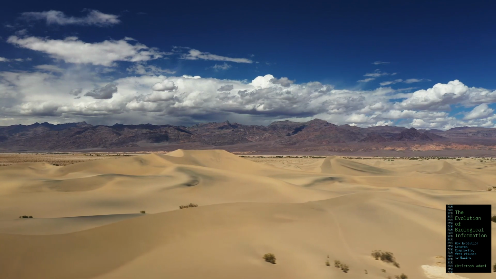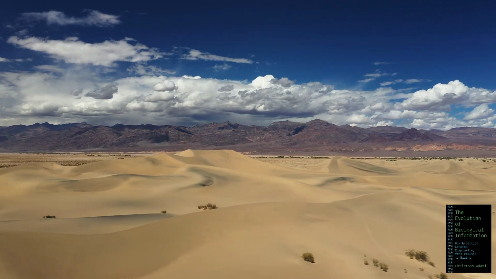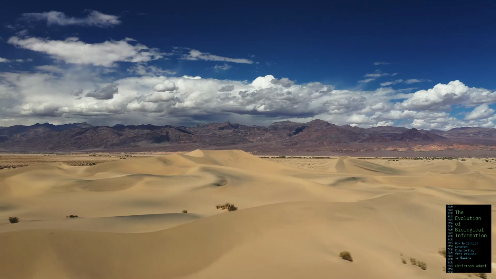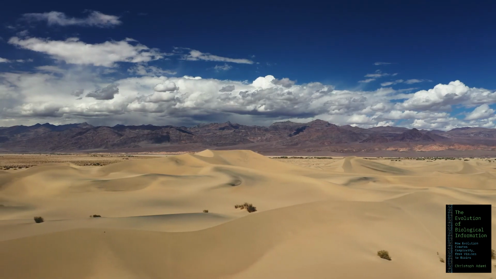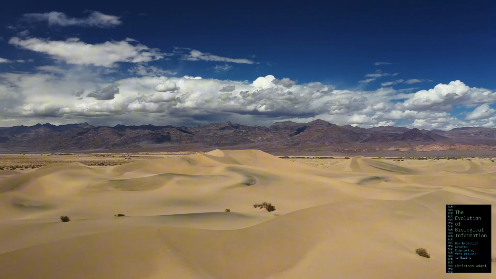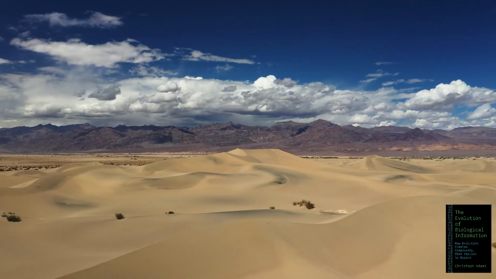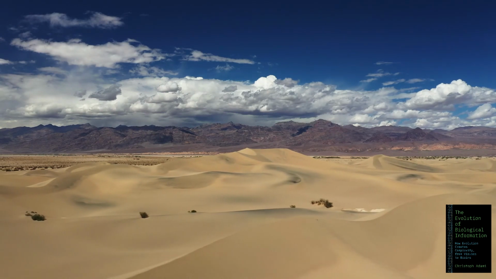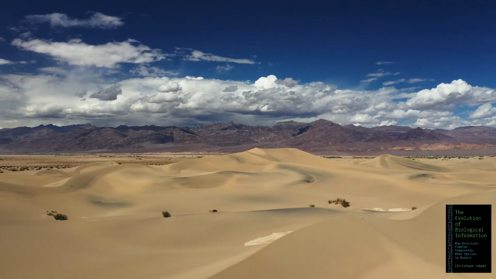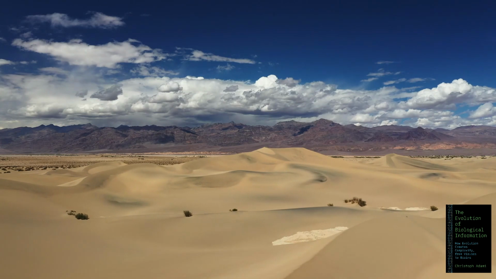This story segues into the next, where we shift our focus from microscopic battles to a larger stage, one that involves the ever-evolving relationship between predator and prey. Imagine a vast African savanna teeming with life. Here, the gazelle and the cheetah play their own evolutionary game.